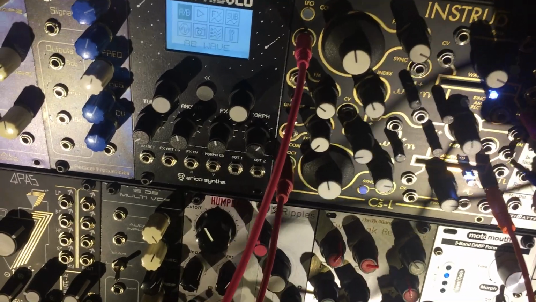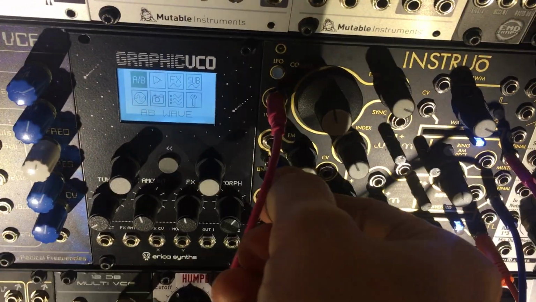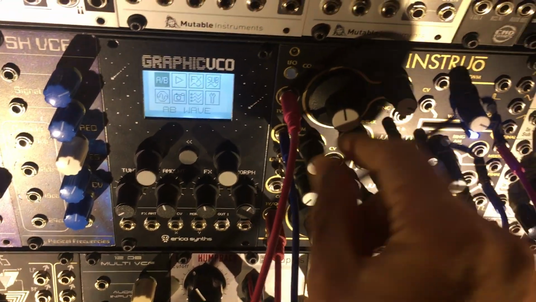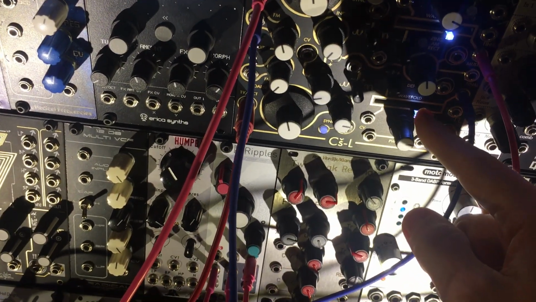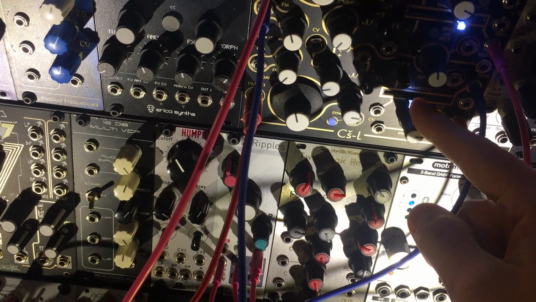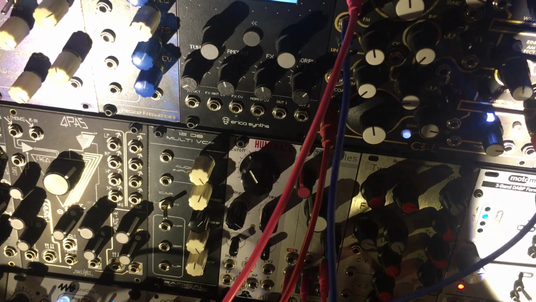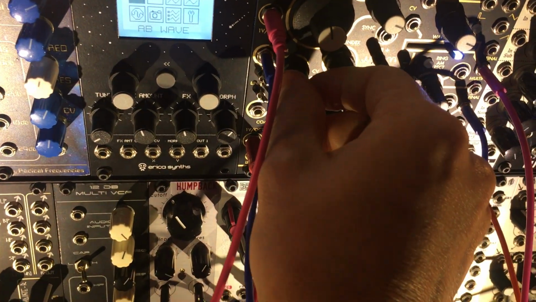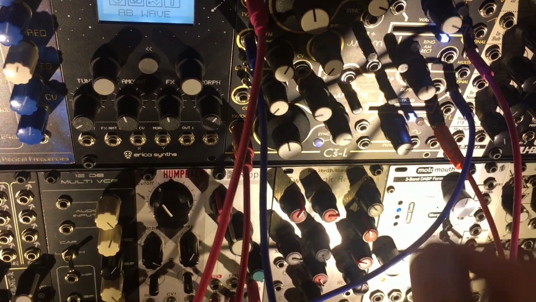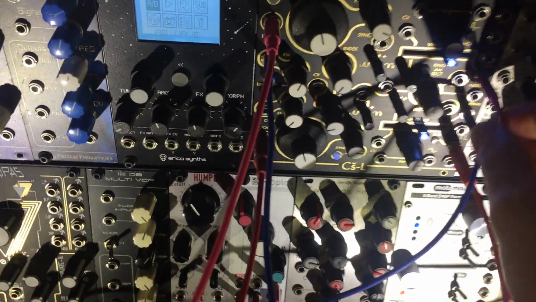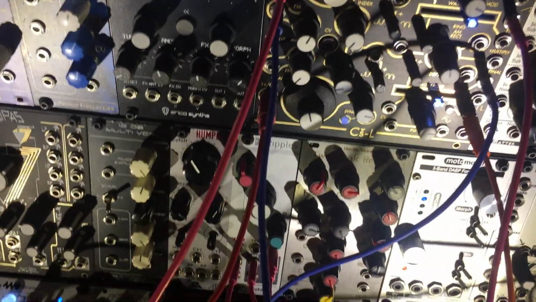But what I've been doing lately is I've been running out of the first oscillator waveform into the FM input of the oscillator 2. And then I can change the waveform that's feeding the FM. Now we can go out the saw wave, so it'll be modulated by a waveform.